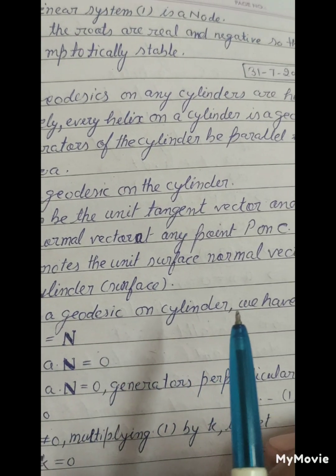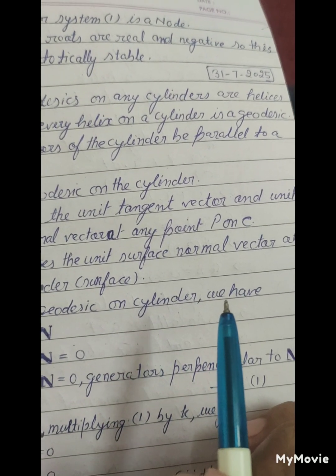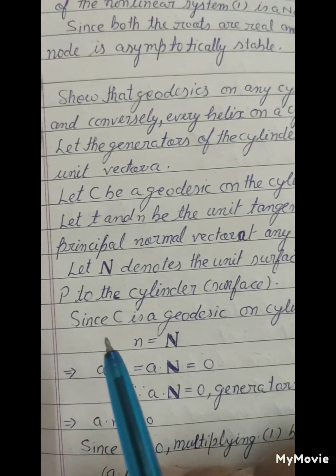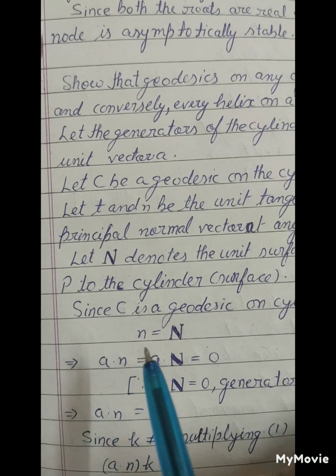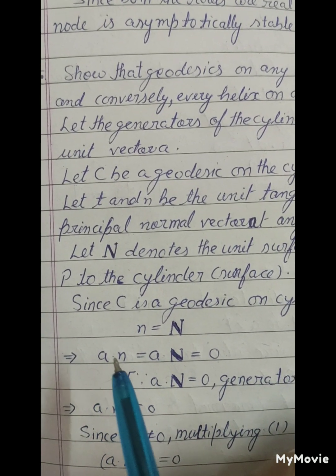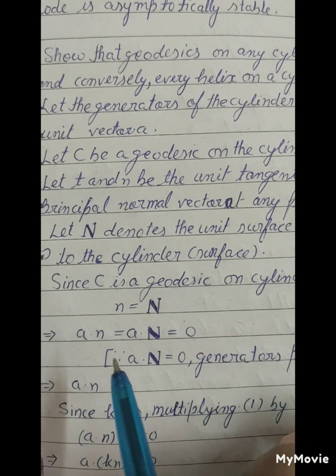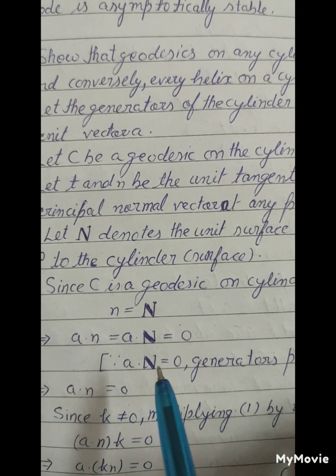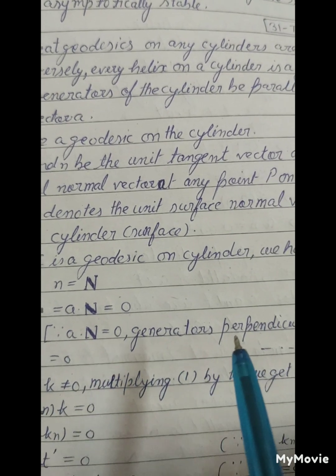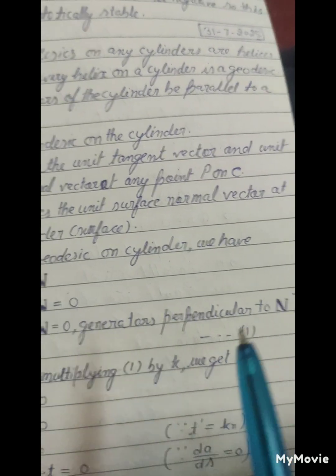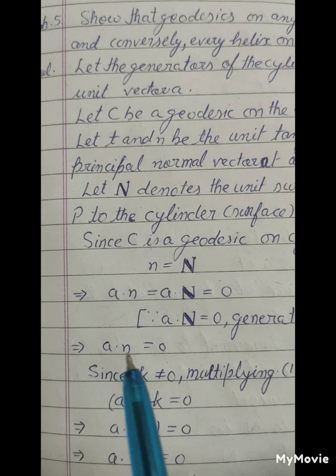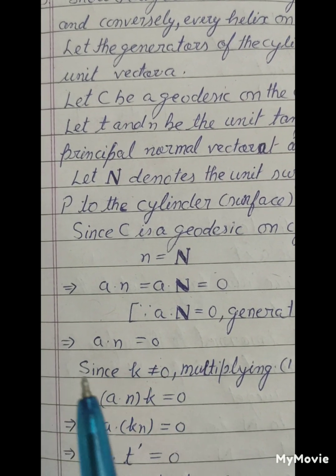Since C is a geodesic on a cylinder, we have n equals N, which implies A dot n equals A dot N equals 0, because the generators are perpendicular to N, which implies A dot n equals 0.